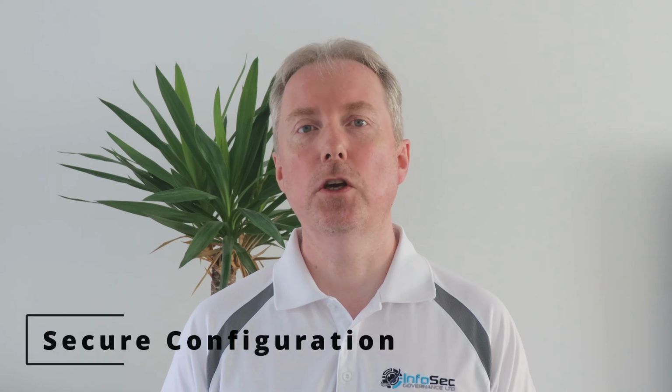So question A4.12, if you said no to the previous question, it's asking, is this because the operating system you're using doesn't have a firewall by default? Now, if this is the case, you just need to list the operating system that you're using that doesn't actually support firewalls by default. This is fairly rare these days. So we move on to the next section, which is all about secure configuration.